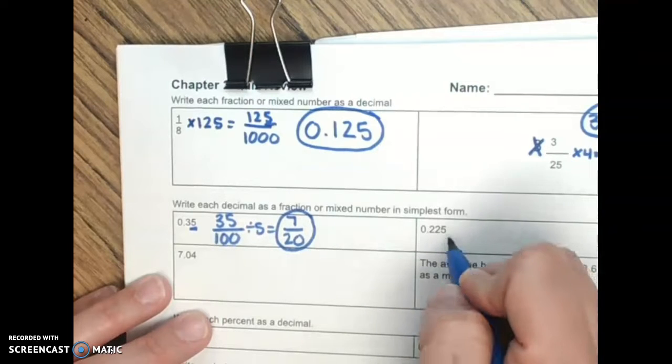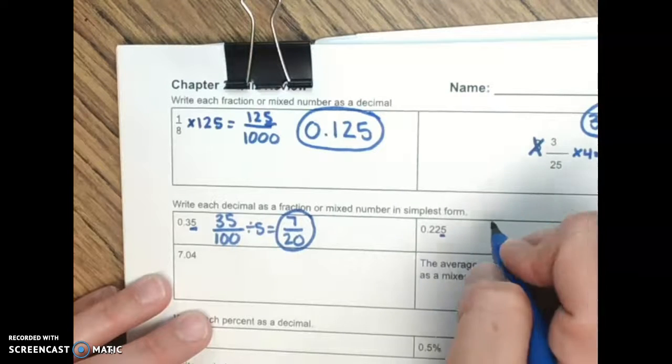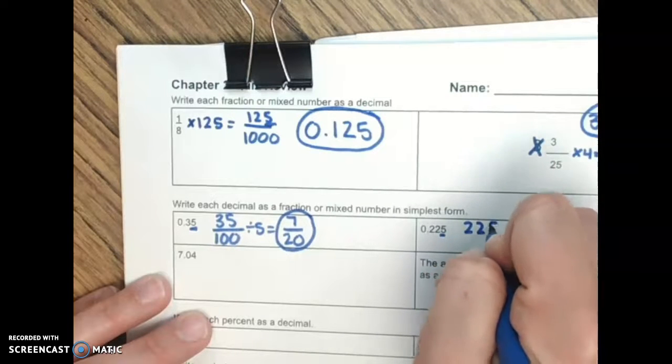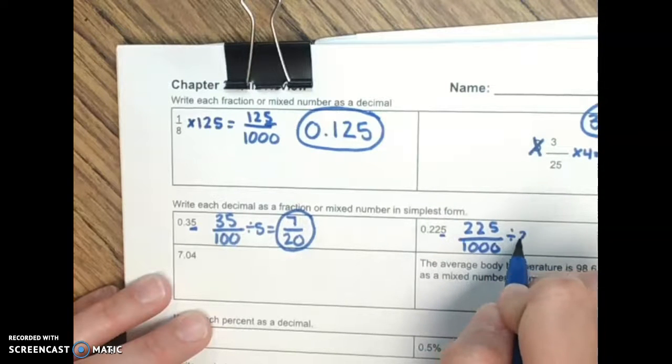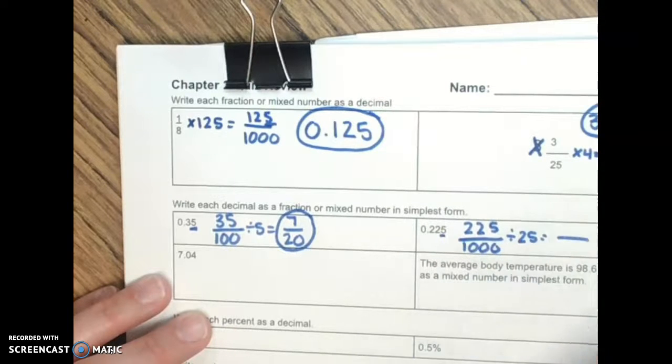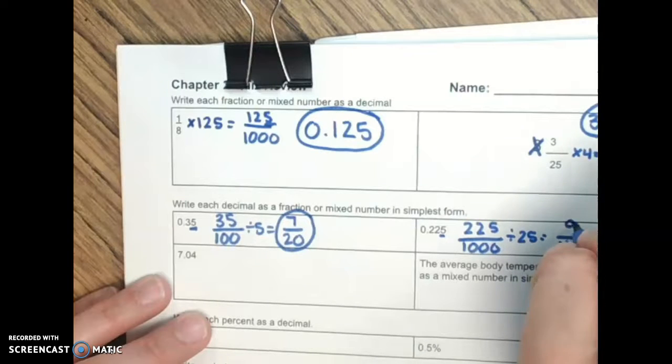This next one, the 5 is in the thousandths place. So 225 over 1,000. I'm going to divide it by 25. 1,000 divided by 25 is 40. And 225 divided by 25 is 9.